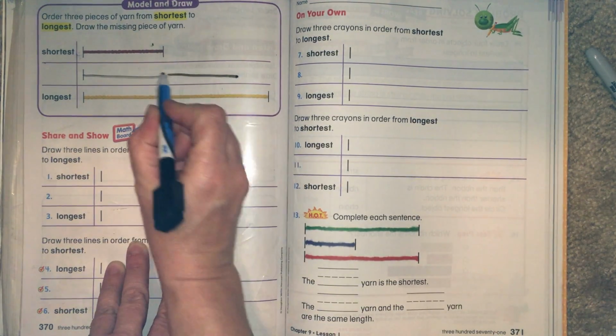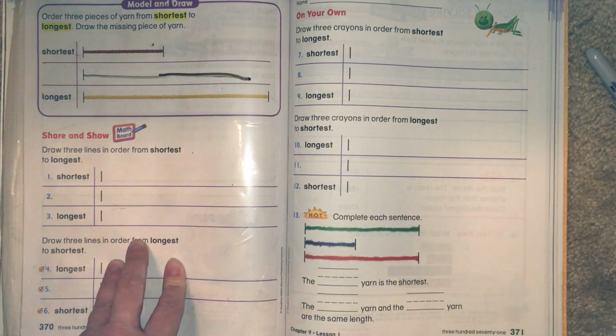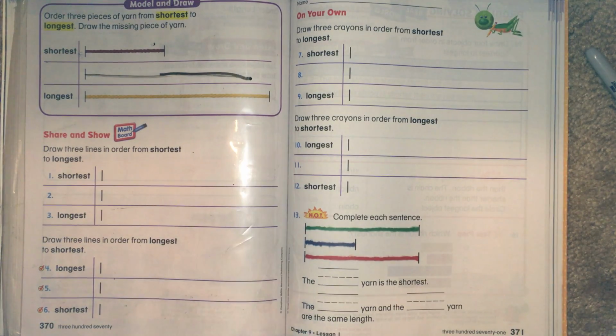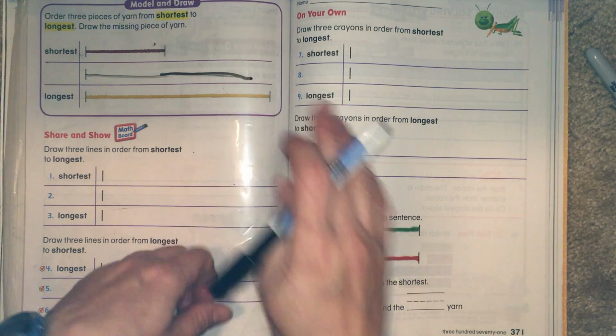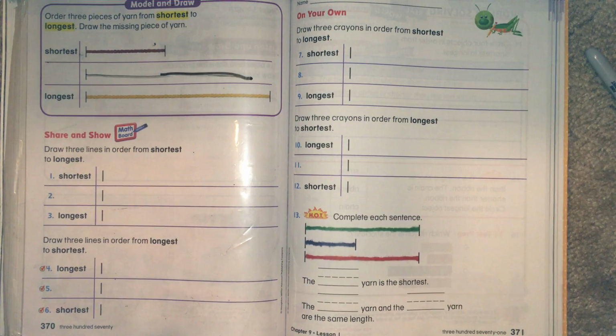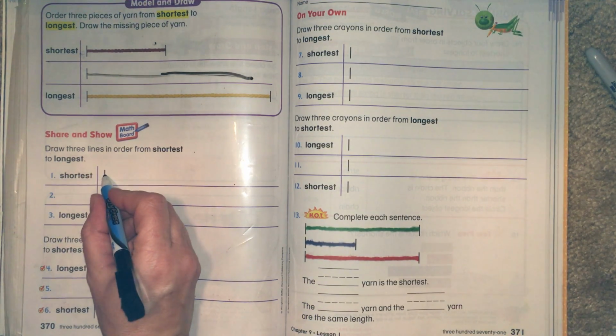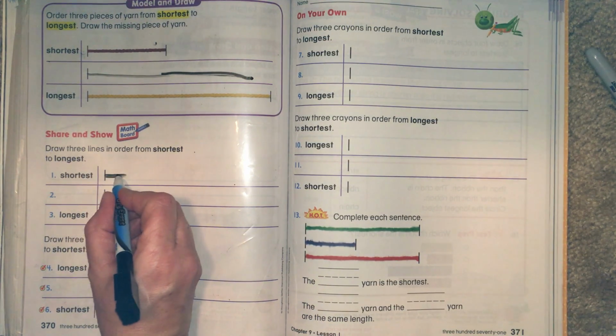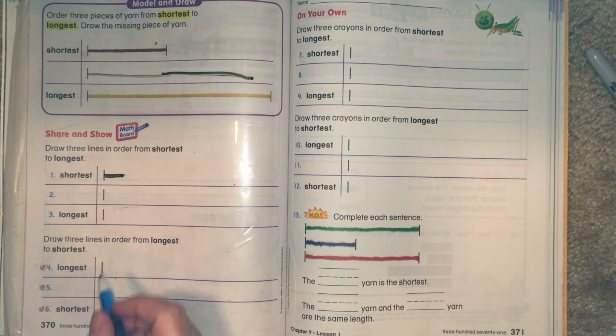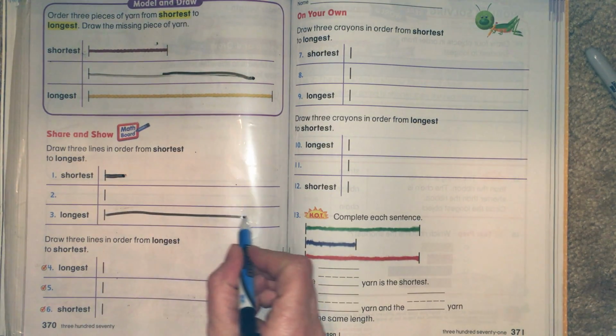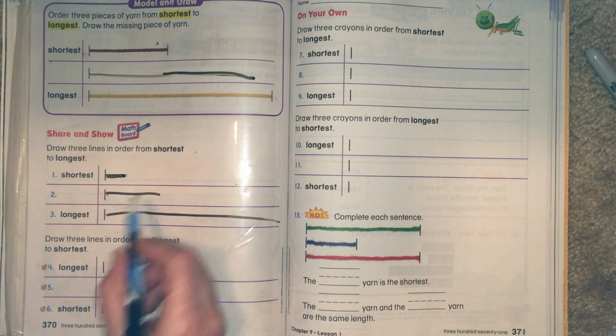What about that? Would that work? It would. It's still a tiny bit shorter than the longest one. So there are lots of possible correct ways of doing that problem. Here we go. It says draw 3 lines in order from shortest to longest. Shortest means pretty short, so we'll make a short one. And then let's make a long one. Whee! And then make one in between.